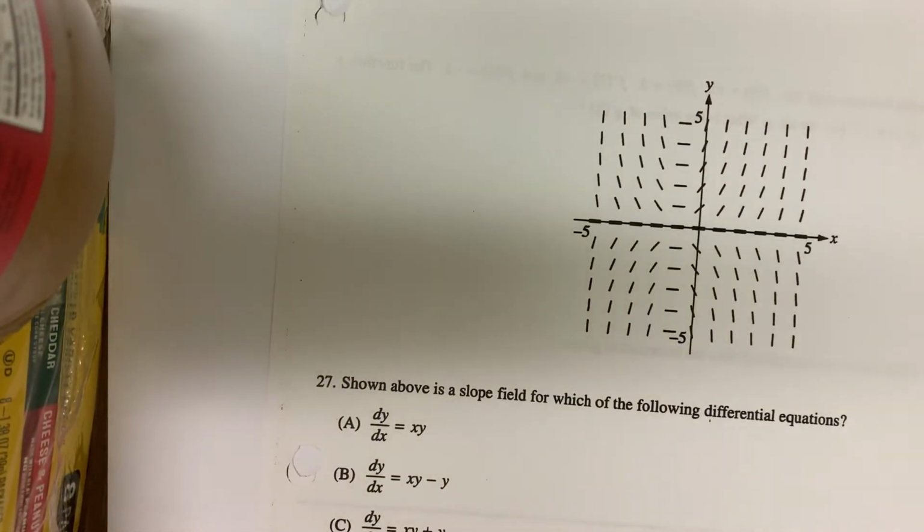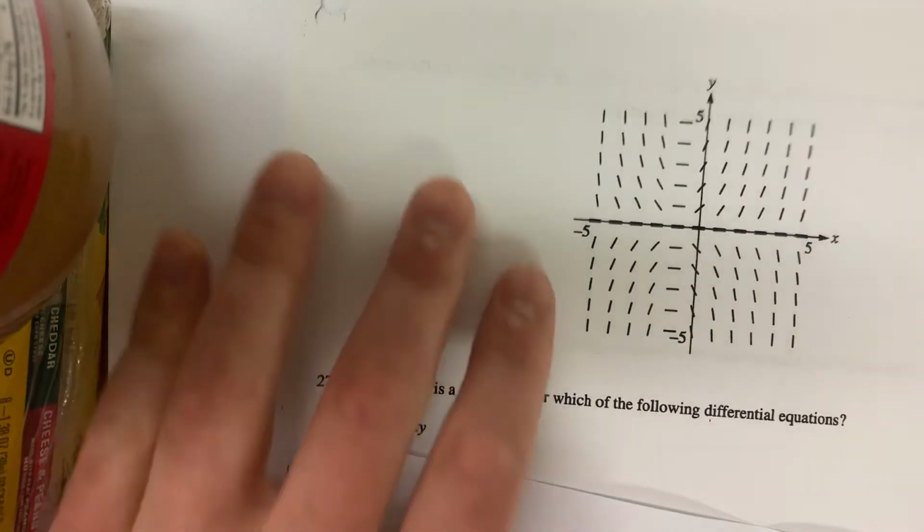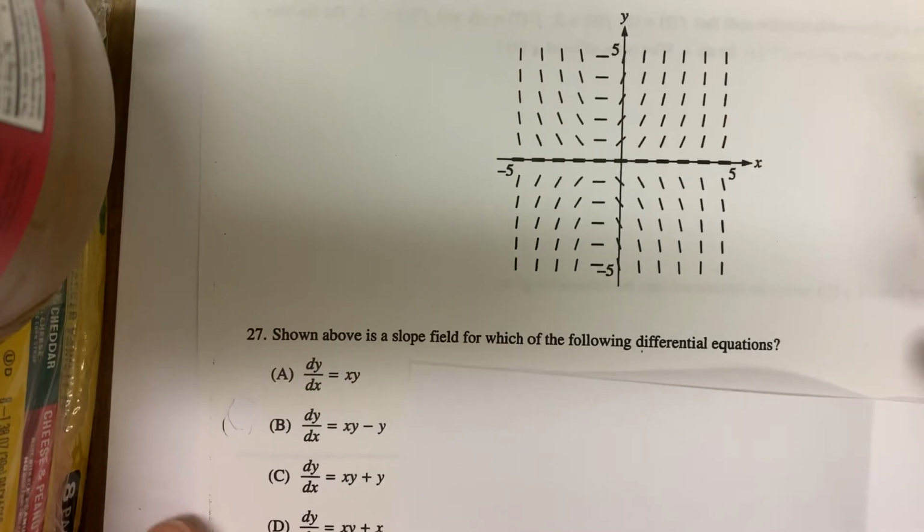I think we're finally up to the last problem here. No, there's 27 and 28. Oh, but we're almost there. A little slope field action.